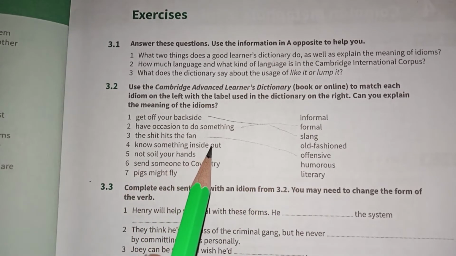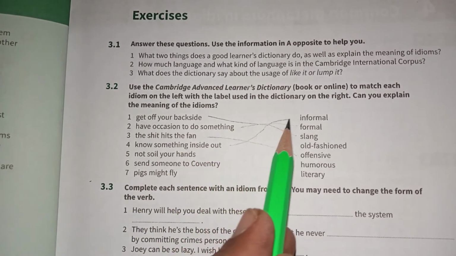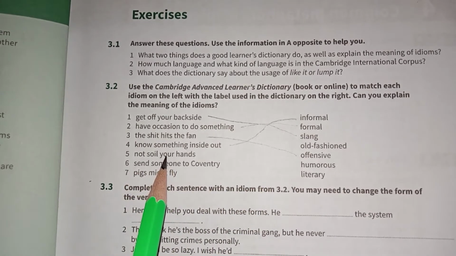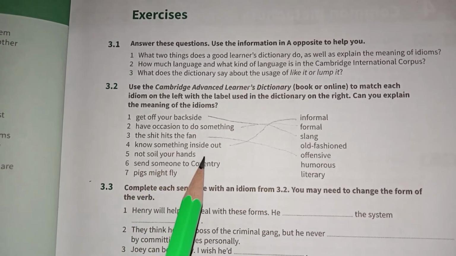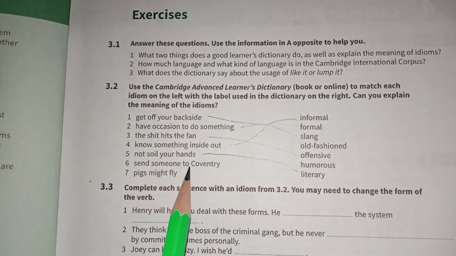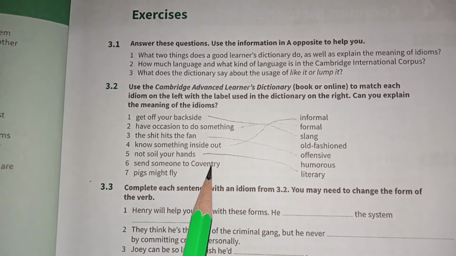Know something inside out. This is informal. Not soil your hands. Number 5 idiom is literary. Not soil your hands. This is a literary idiom. Send someone to Coventry. Number 6 idiom is send someone to Coventry.